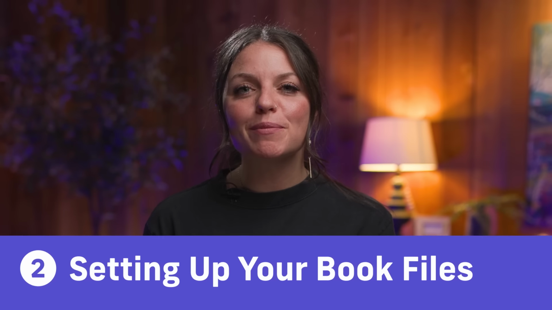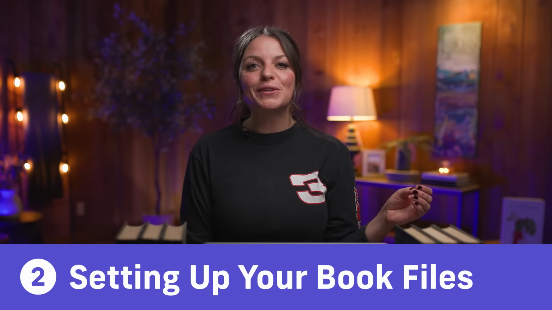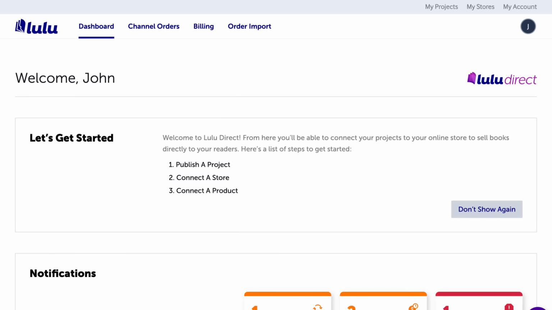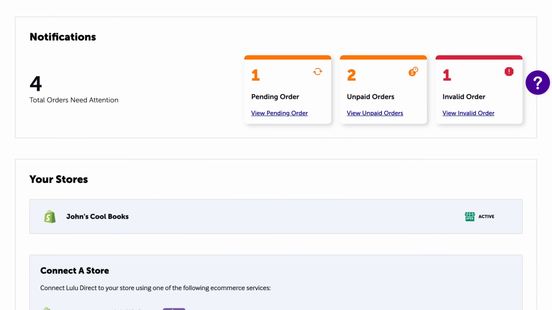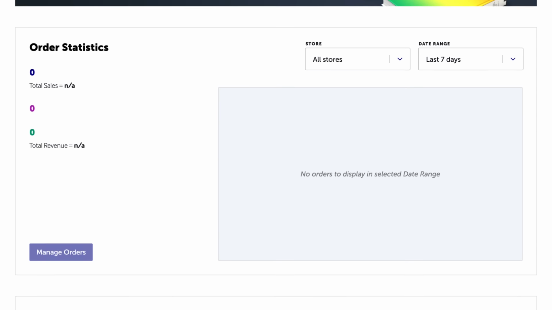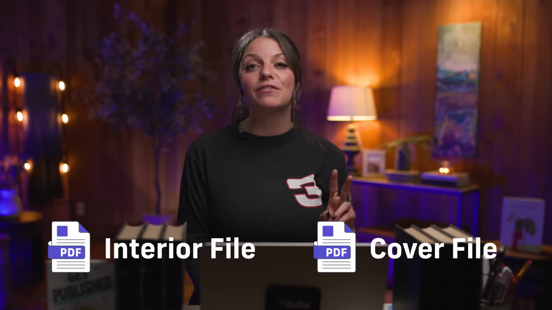Step 2 is setting up your book files. Create a free Lulu account, and from there, you'll be able to access your Lulu Direct dashboard where you can see all of your products and sales data. Then upload your completed book to Lulu. So when you come to Lulu, you're going to want to have your book completely done, and you'll need 2 PDF files. So one for your interior file and one for your cover file.